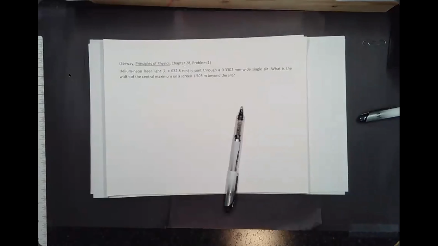Things we know for this is that a sine theta for that first minimum is just going to equal lambda. So it'll be m lambda, but m is 1 for the very first minimum. And so we can figure out what the angle theta happens to be. That sine of theta is going to equal lambda over a.